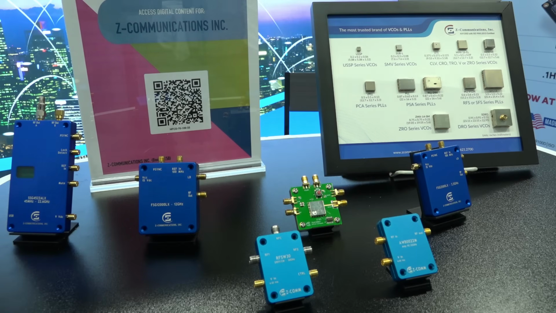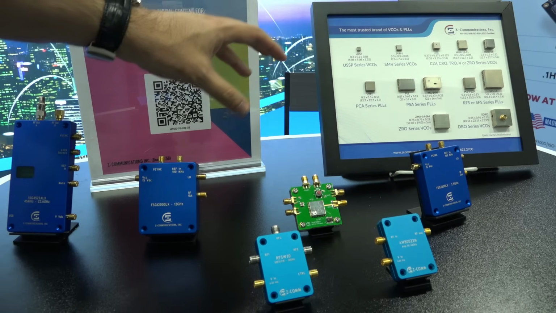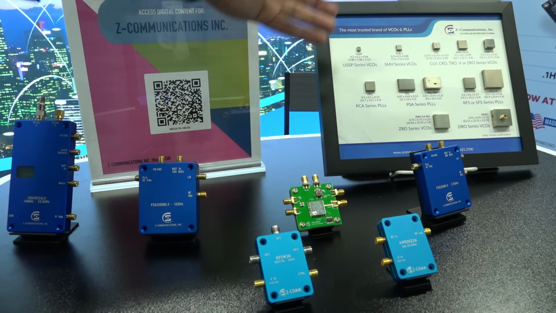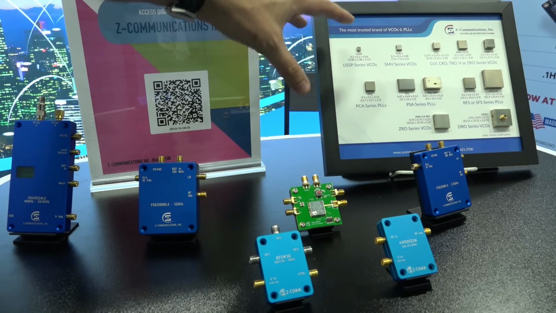So here I am at Z Communication, and if you have watched any of my videos, you know that pretty much every time we open an instrumentation device, there is always some kind of a VCO or PLL from Z Communication in there, and people often wrap their own PLL systems around their VCOs and oscillators.